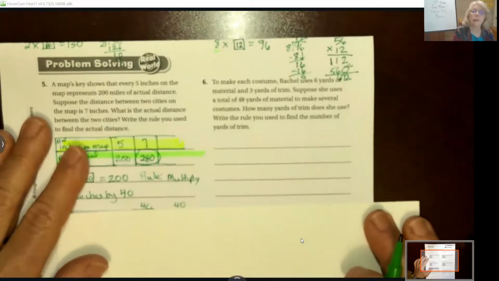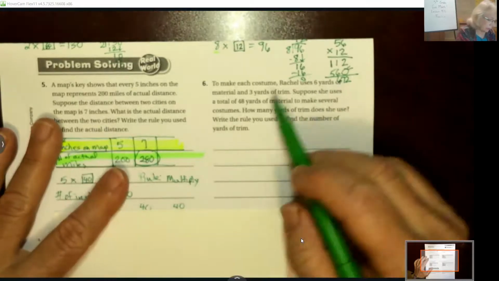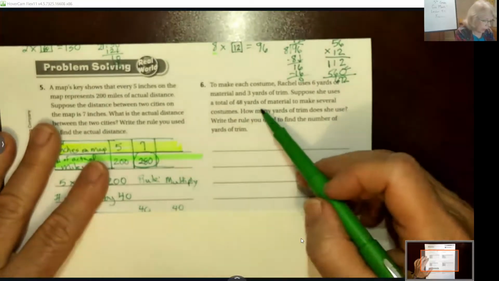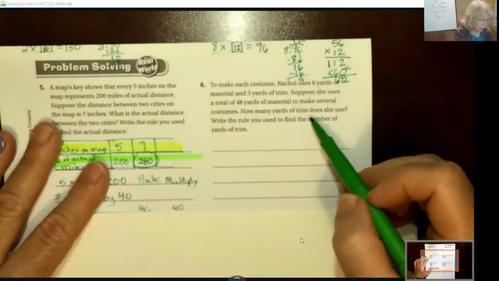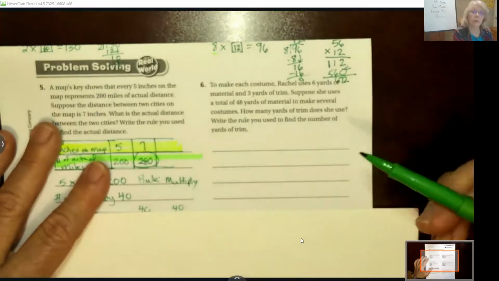Okay, here we go. To make each costume, Rachel used 6 yards of material and 3 yards of trim. Suppose she uses a total of 48 yards of material to make several costumes. How many yards of trim does she use? Write the rule you use to find the number of yards of trim.